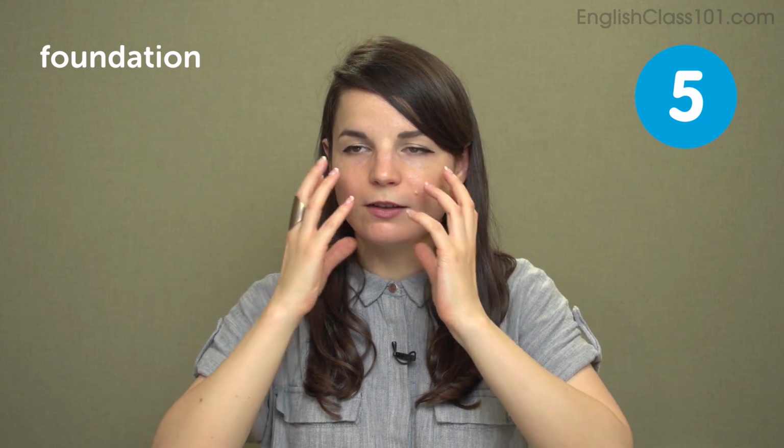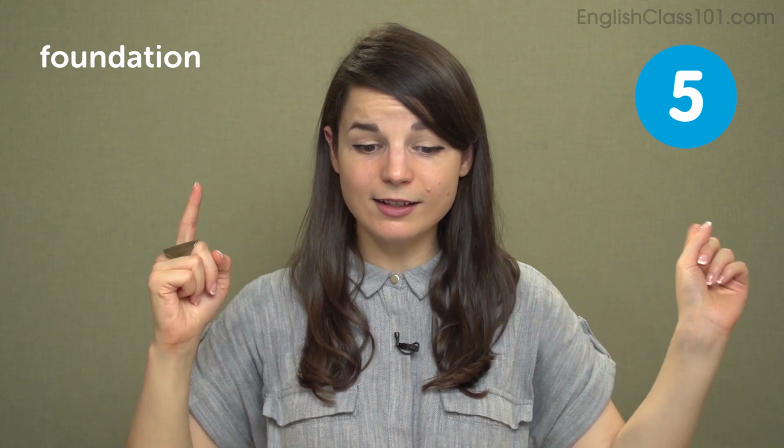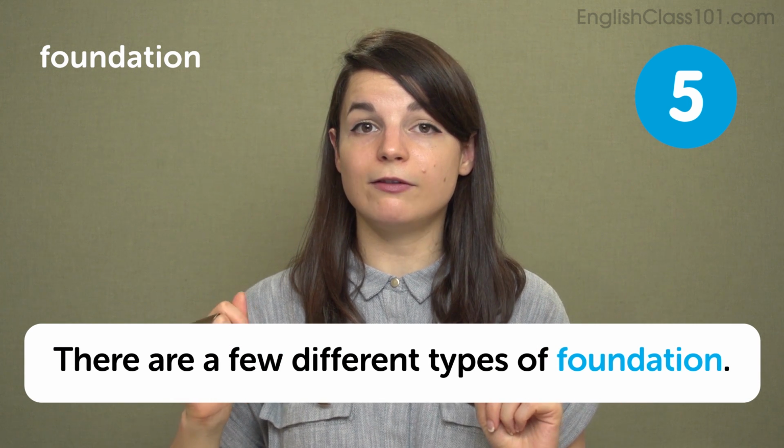Anyway, foundation is intended to make your skin color appear even. So it's called foundation because it's like the base, the foundation for the rest of your makeup. So the foundation is the kind of the basis. So once your skin color is all correct and the same, then the other parts, we can fix the other parts. That's my theory anyway. In a sentence, there are a few different types of foundation.